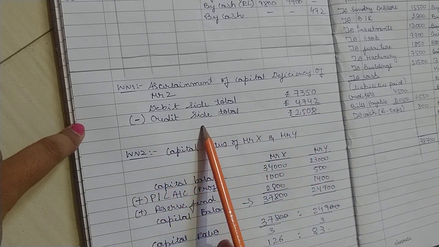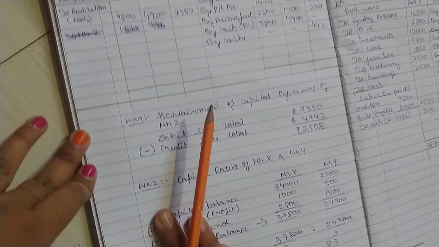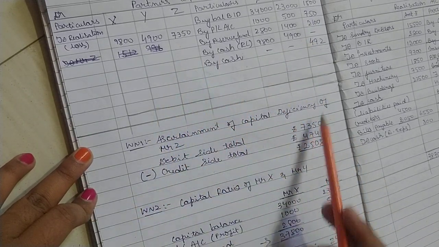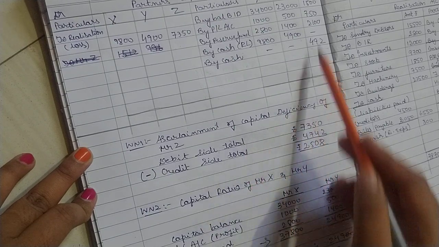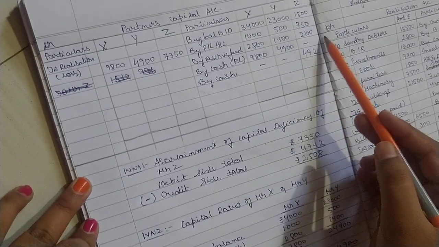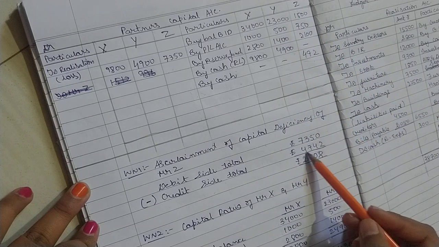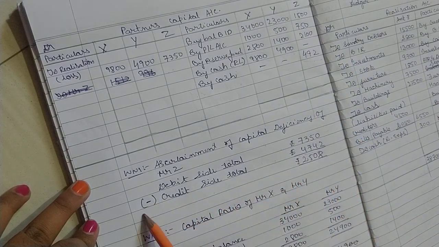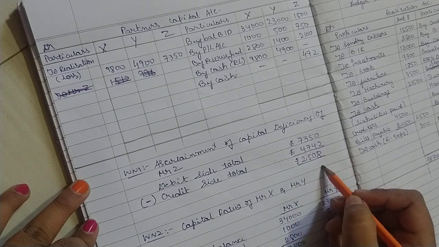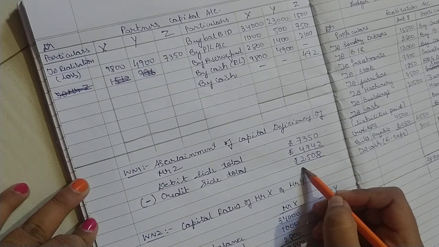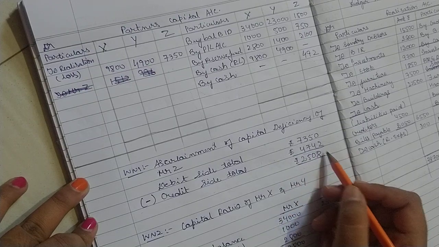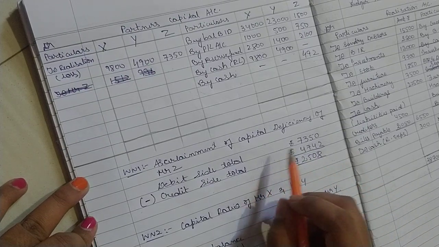Take first the debit side total of partner Z. Debit side total is how much? 7,350. And the credit side total of Z. If you take the total of the credit side of Z, you will be getting 4,742. So debit side total minus credit side total. So capital deficiency is how much? 2,508 rupees. This 2,508 rupees should be brought into the business by Mr.